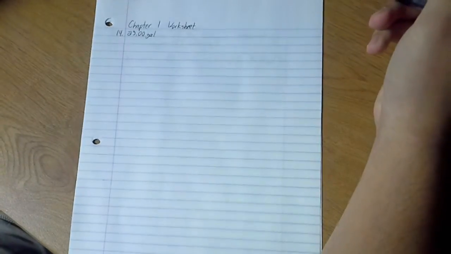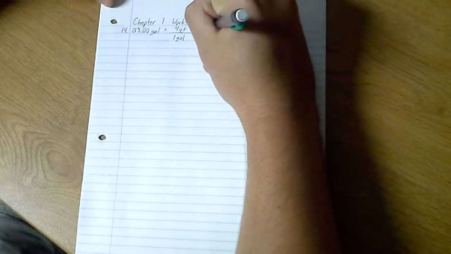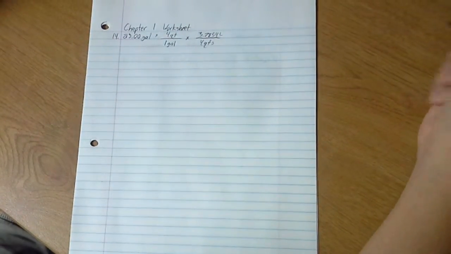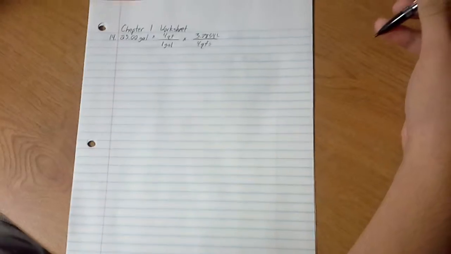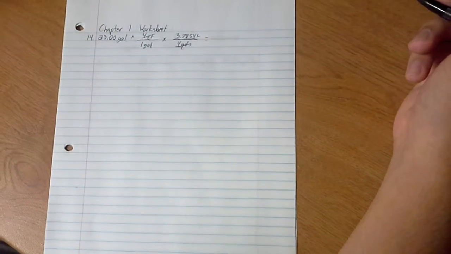From here, we do two conversions, a conversion between quarts and gallons, where 4 quarts equals 1 gallon, and a conversion between liters and quarts, where 3.7854 liters equals 4 quarts. Notice we put liters on top because that's the answer that we want in the end. When we do the multiplication, we can cancel out 4 quarts in the first conversion and 4 quarts in the second conversion, since they're the same.